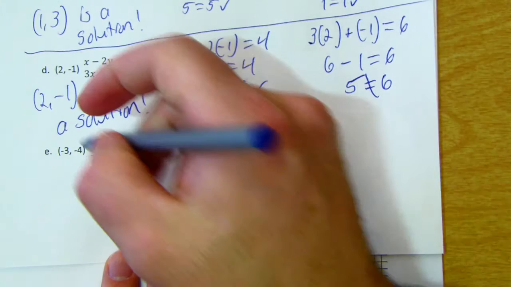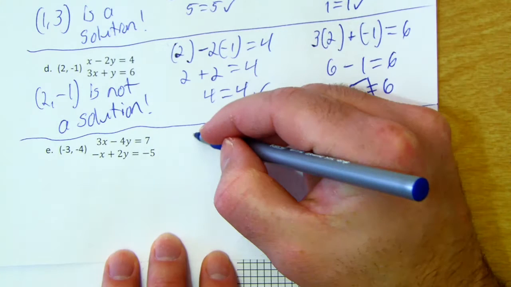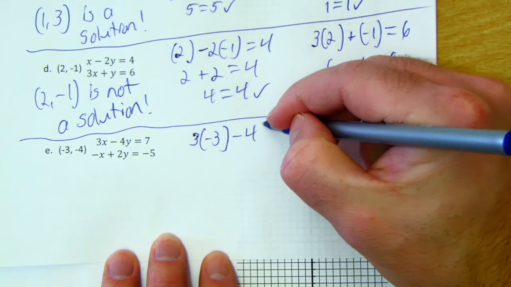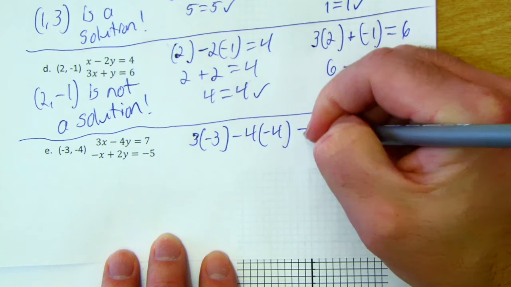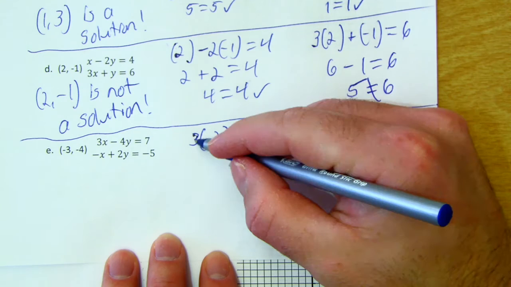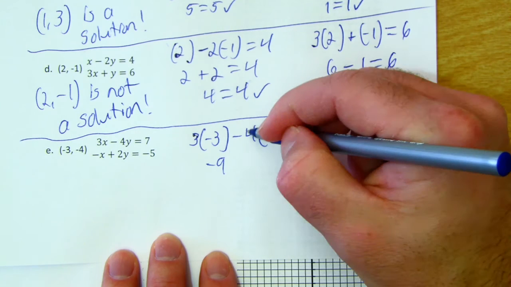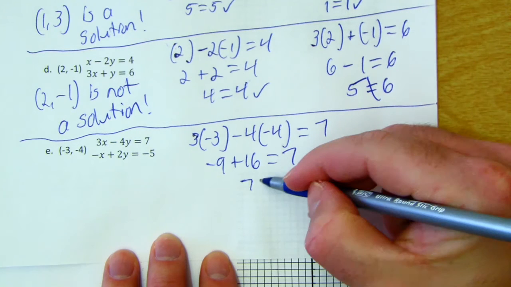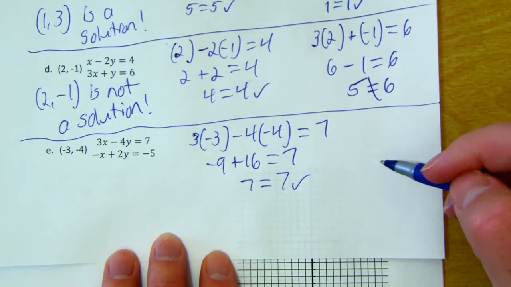All right, and then final one here. We got to put -3 in for x, -4 in for y, equals 7. So 3 times -3 is -9. -4 times -4 is positive 16. So -9 plus 16 is 7. So we get 7 equals 7.